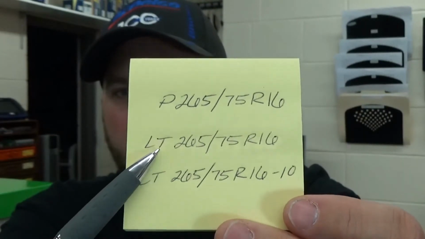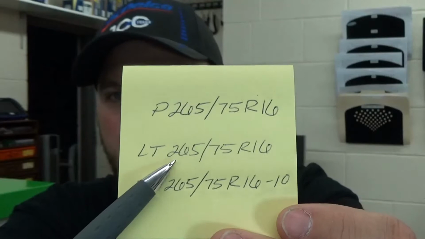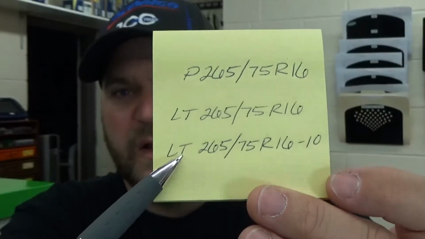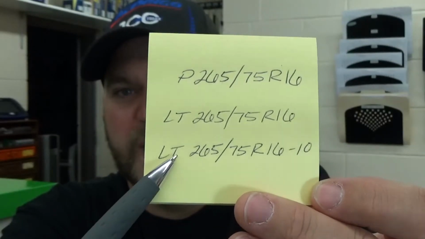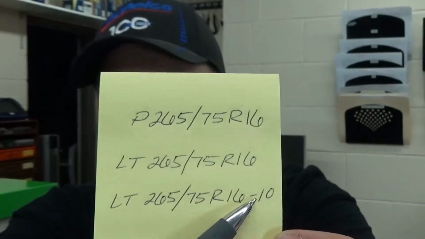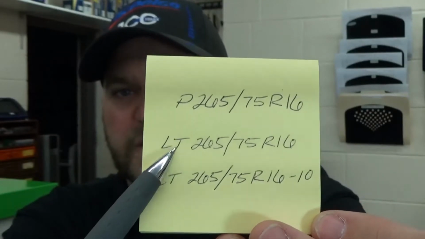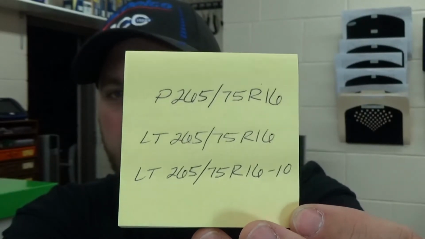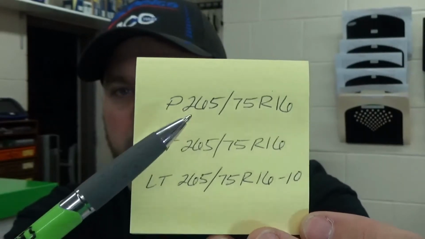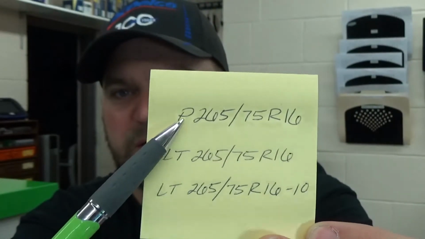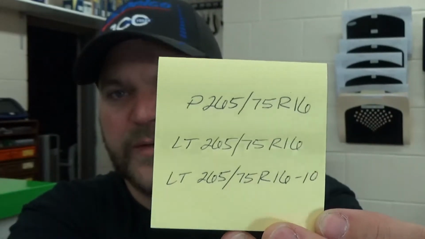Okay, the next example, LT, light truck. Same information, tread width, aspect ratio, wheel size. In the last instance, this one is also light truck, tread width, aspect ratio, wheel size, and then ply rating. Not all light truck tires will include a ply rating at the end of the tire size, but some do. So, tread width, aspect ratio, rim size, and then tire type. Okay? Make sure that you understand that.